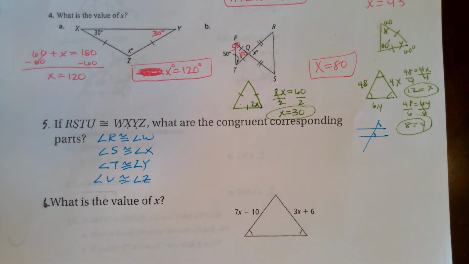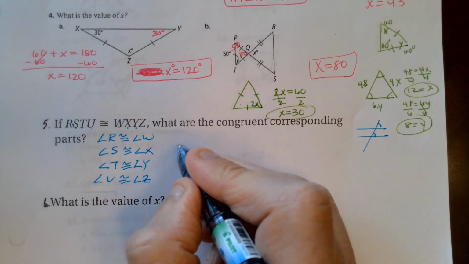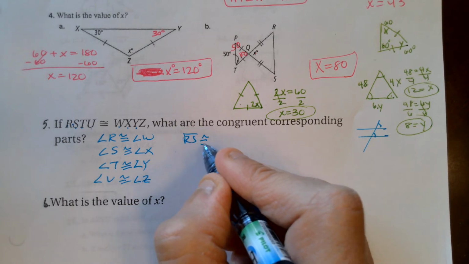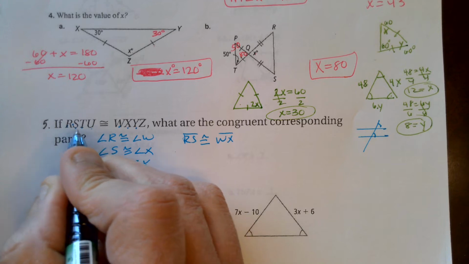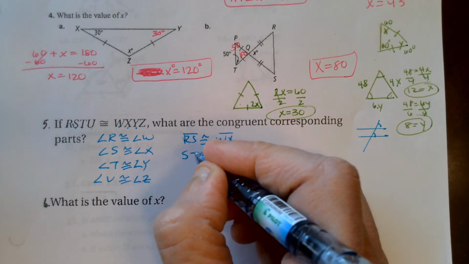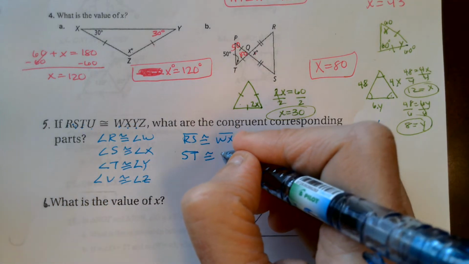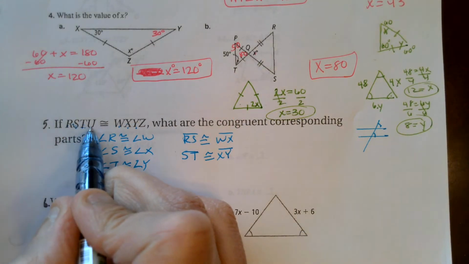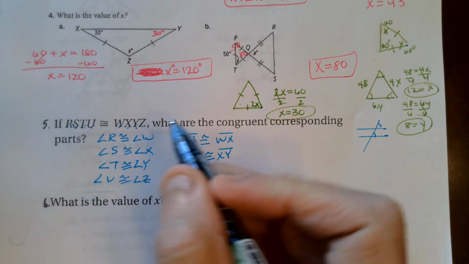So make sure you put the segment bars above them, please. So we have RS is congruent to WX. Good. ST is congruent to XY. TU is congruent to YZ.